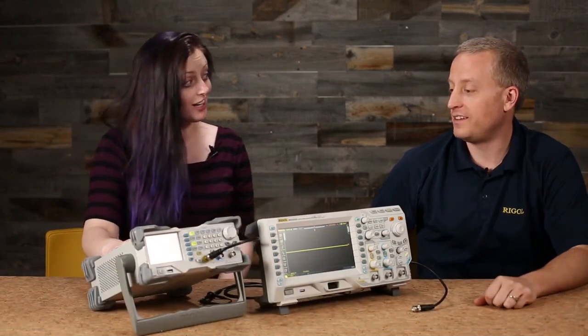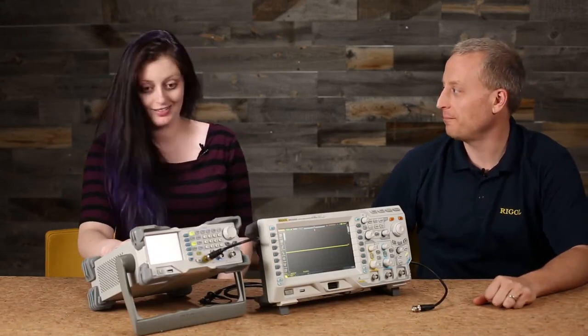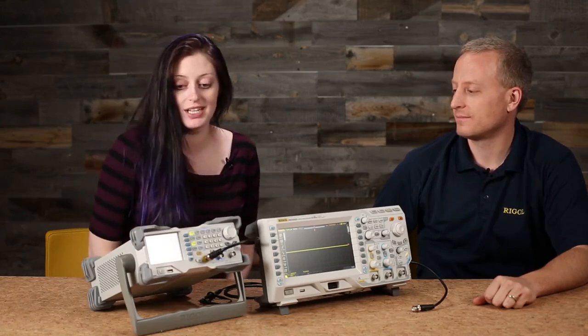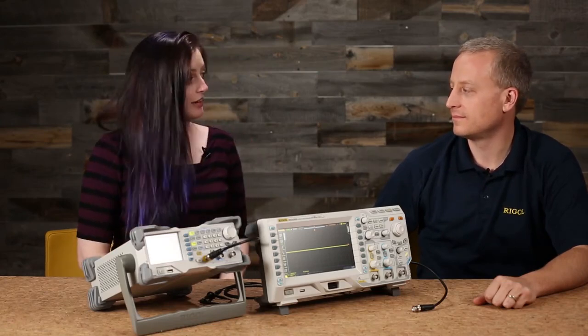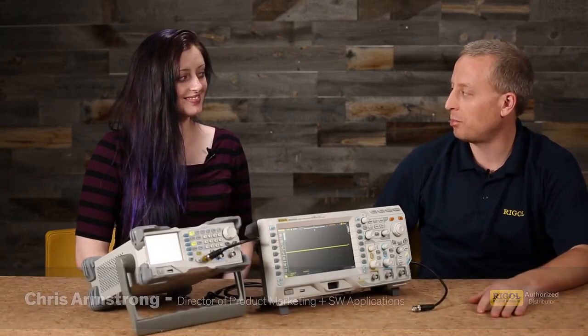So Chris, I see a new box has entered the arena here. This is your, what, DG1062Z function generator? Yep. Excellent. So we have this set up right now to do a sweep, right? Yeah, we're going to be sweeping between 1 and 10 megahertz about once a second and do a little analysis on that to check out our scope.